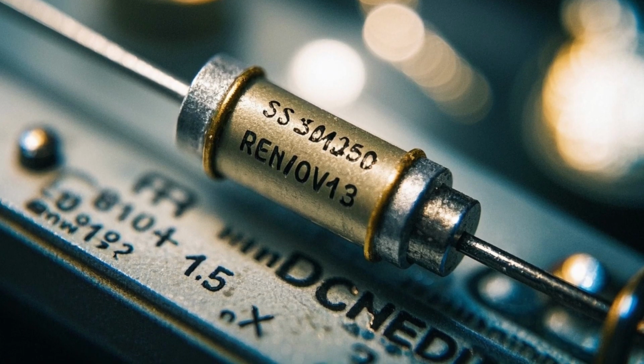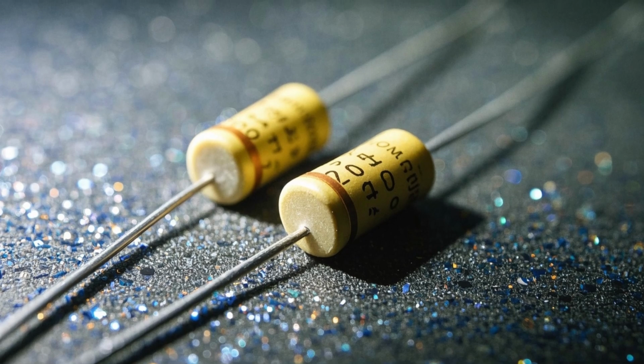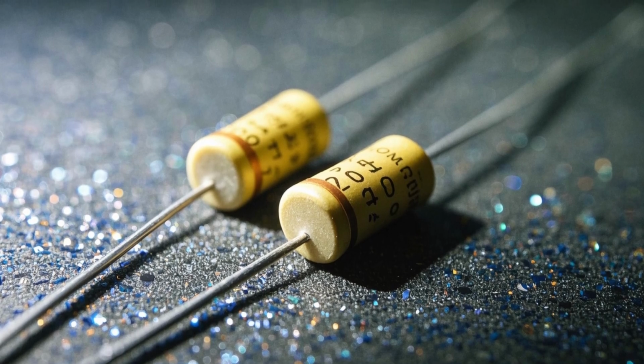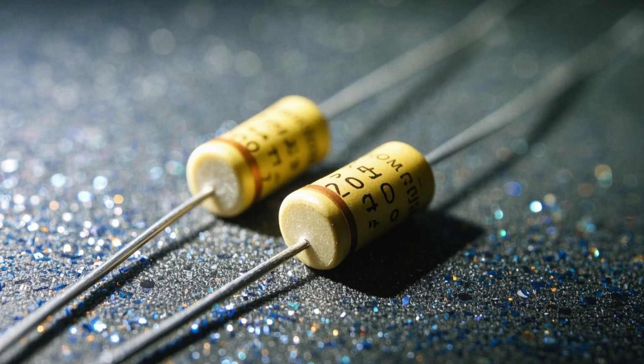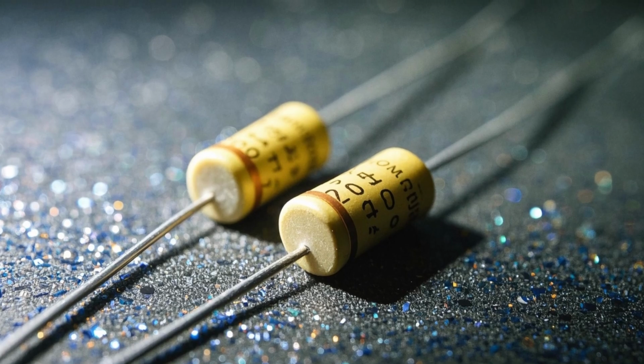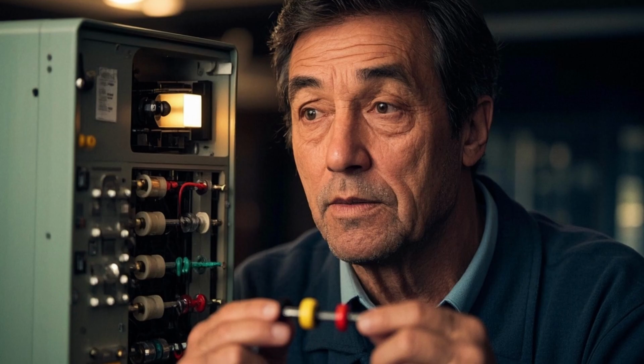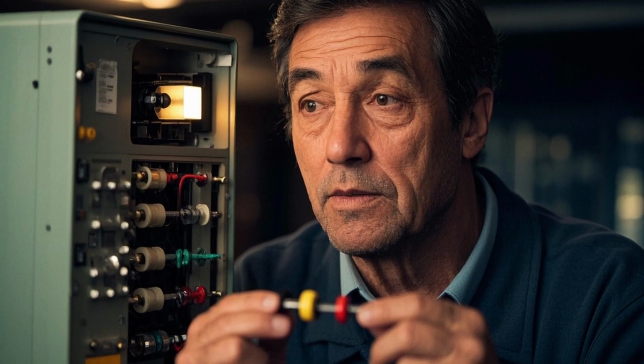The value of a resistor is measured in ohms and is usually written in this weird scientific notation. For example, this resistor has a value of 100 ohms, while this one has a value of 2.2 kilo ohms, or 2,200 ohms. The standard value for this resistor is 10 ohms.